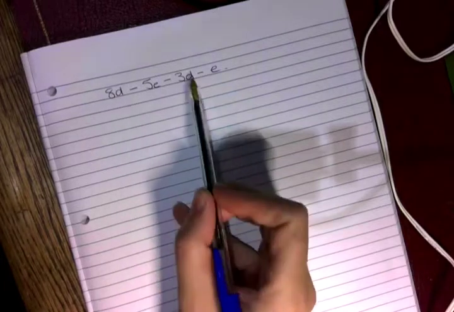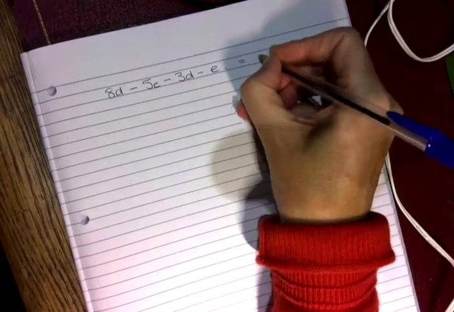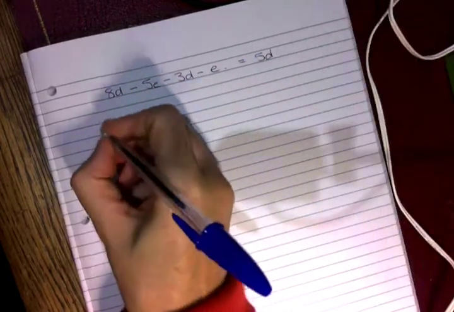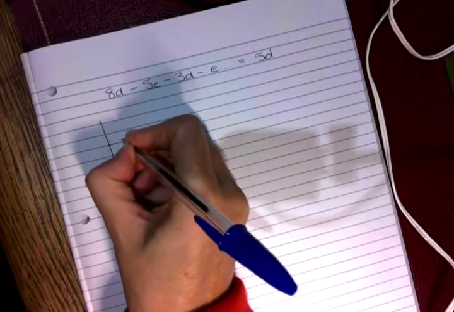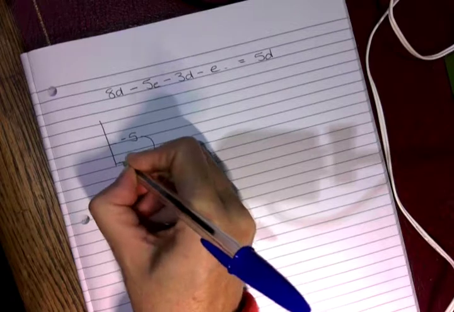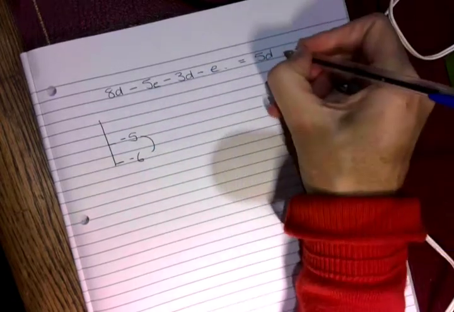Right, 8 donkeys, take away 3 donkeys. You should end up with 5 donkeys. And minus 5E minus another E. Think about your number line. If you were at minus 5 and you had to go down another one, that would take you to minus 6. So it's minus 6E.